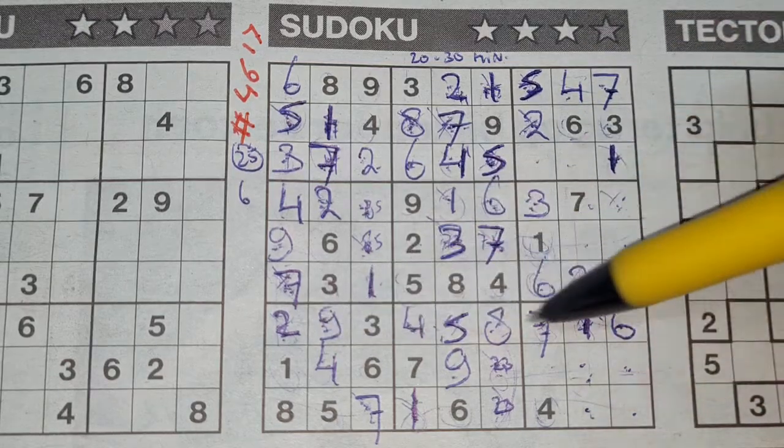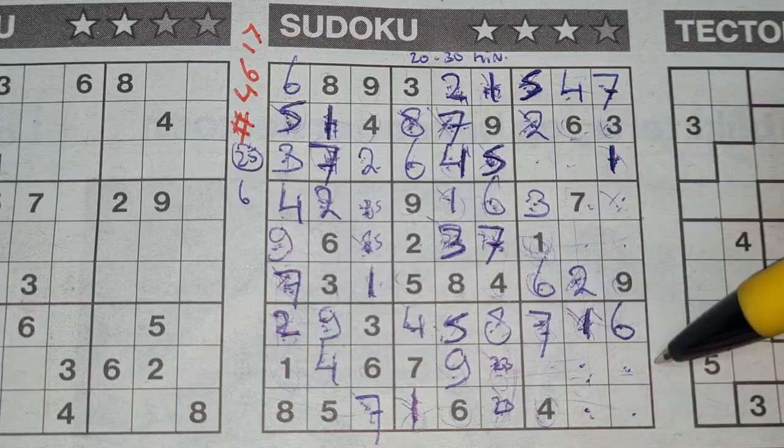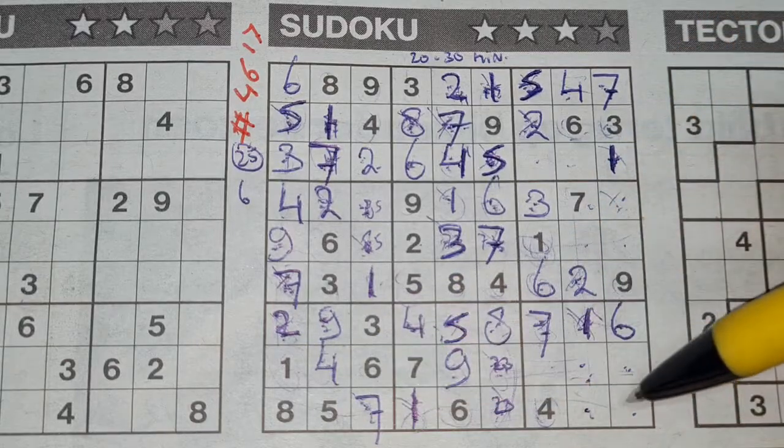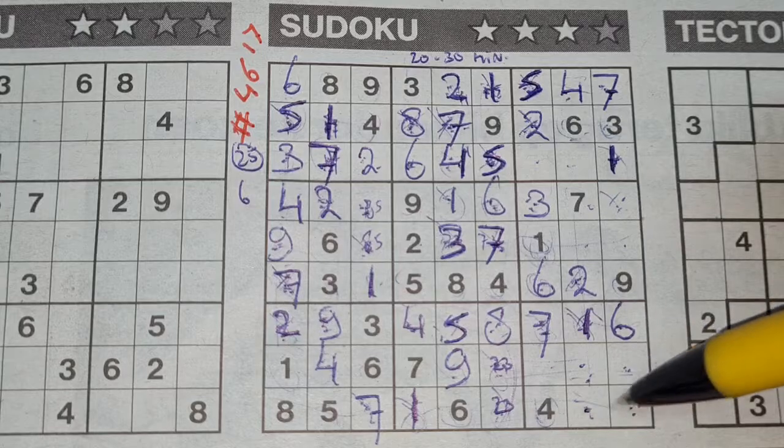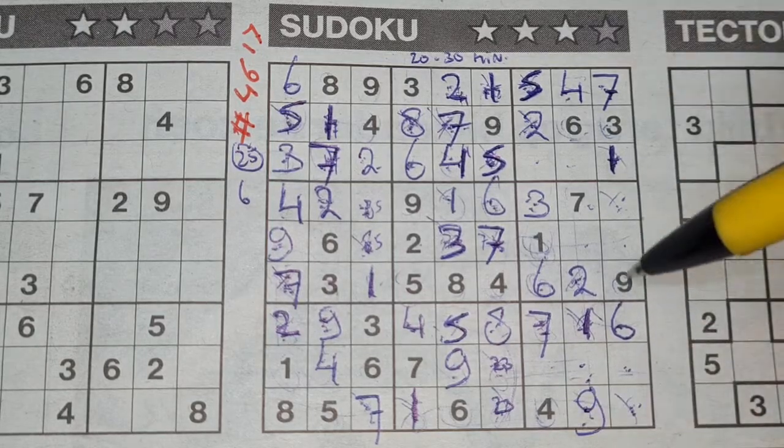We have a 9 in this row, the 9 in the row below. So last row, the only 2 places left for the 9 should be here or there. We see there 9, no 9 there, 9 should be there.